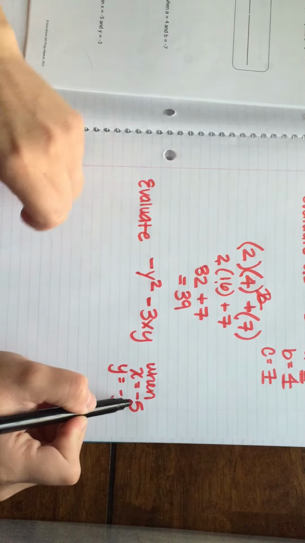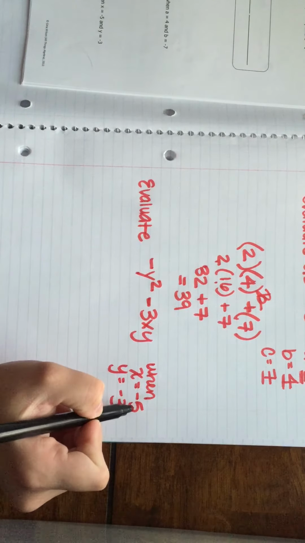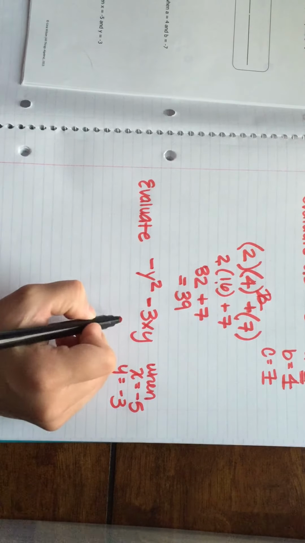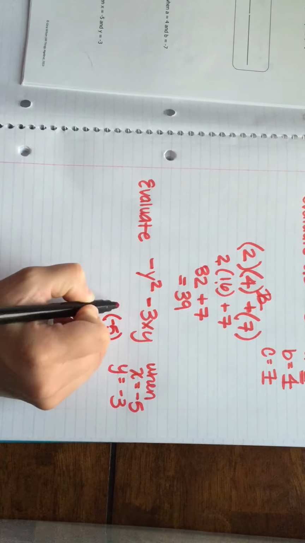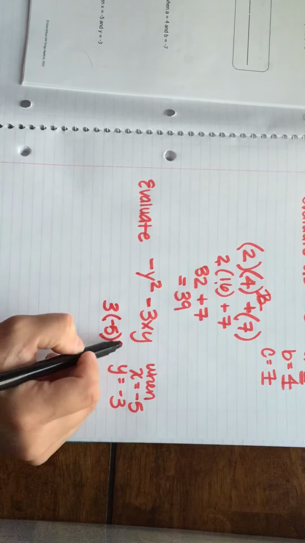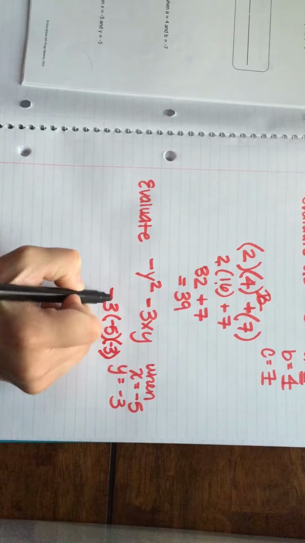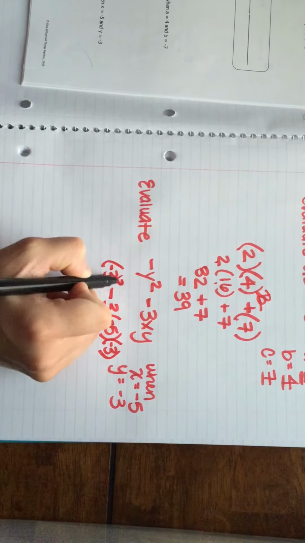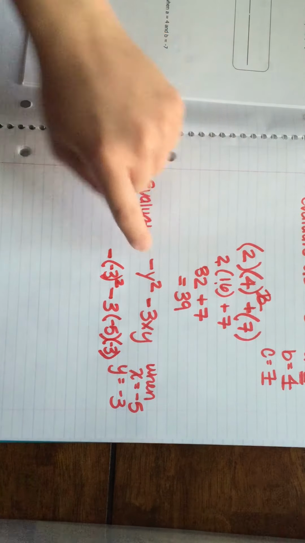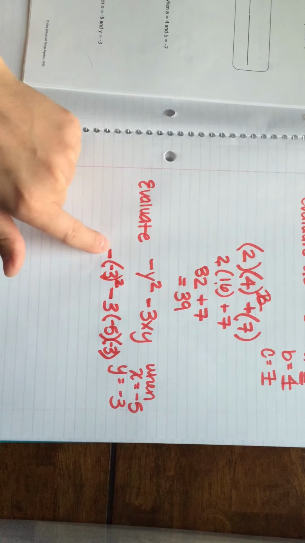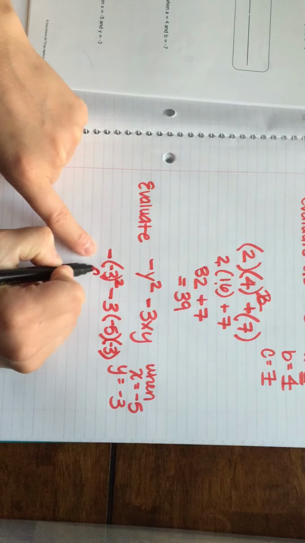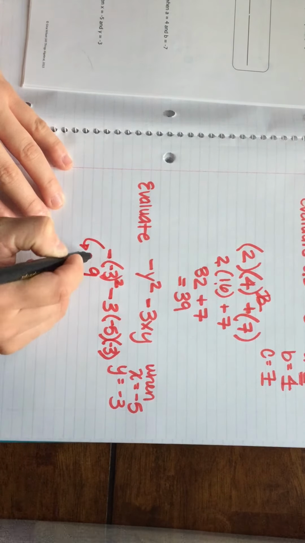When I plug in my number, so I have x equals negative 5. Anywhere I see x, I'm going to plug in negative 5. So in this case, my negative 5 will go here, my 3 will go in front, and then anywhere I see y, I'm going to plug in negative 3. Notice how my problem started out with a negative in the front, and then when I plugged in my number, I still kept the negative out front. That's very important. So negative 3 squared is 9, and then this negative comes down.